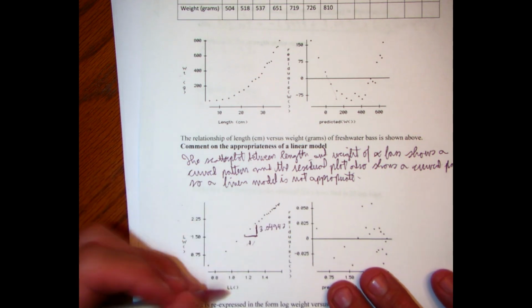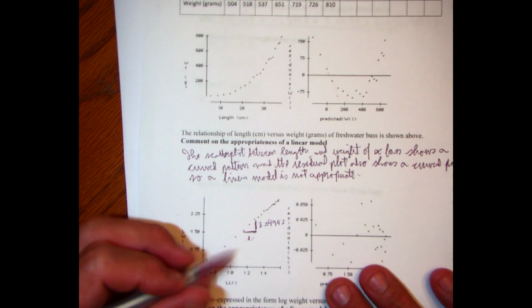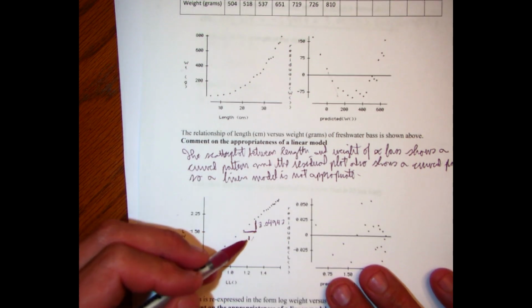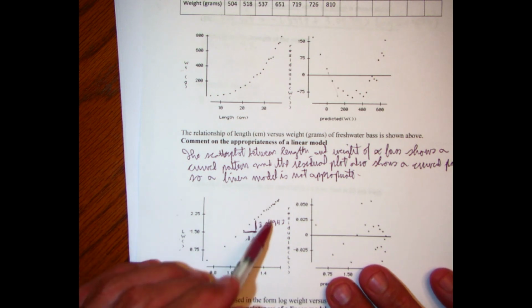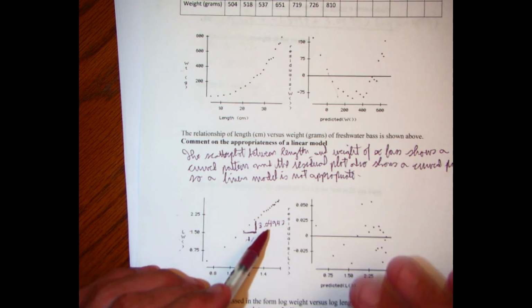Well, what is this 1? That's log of length. So when log of length increases by 1 centimeter, well, what's this here? The log of the weight of the fish increases by approximately 3.05 grams.